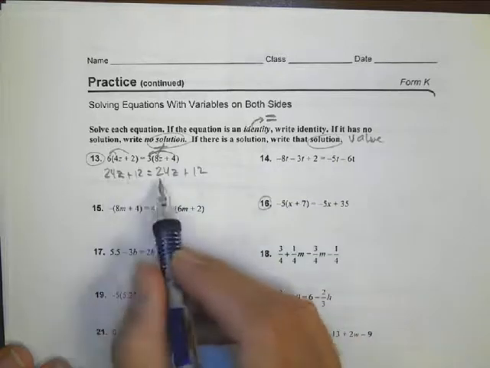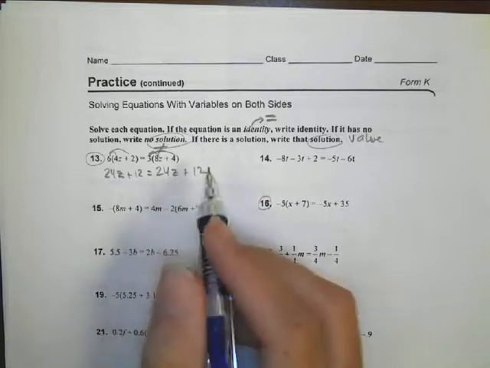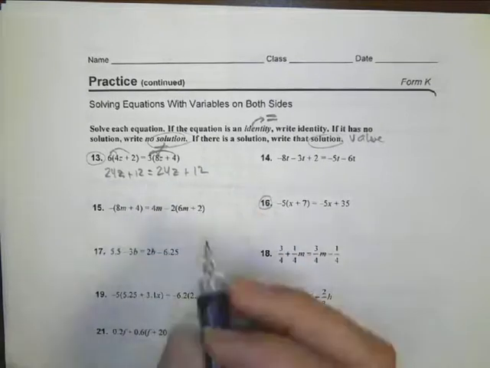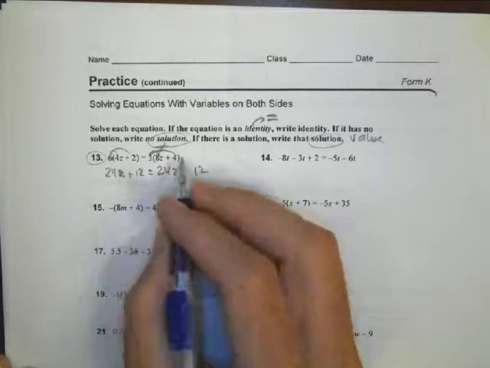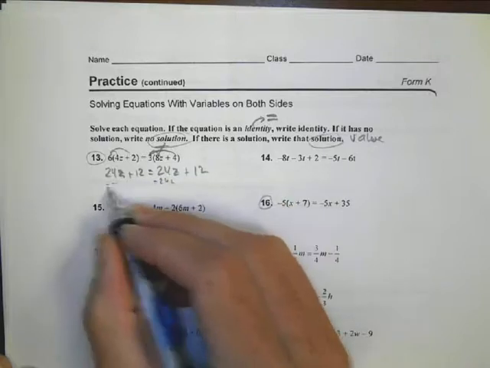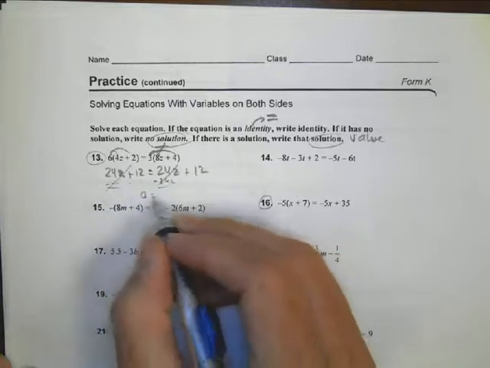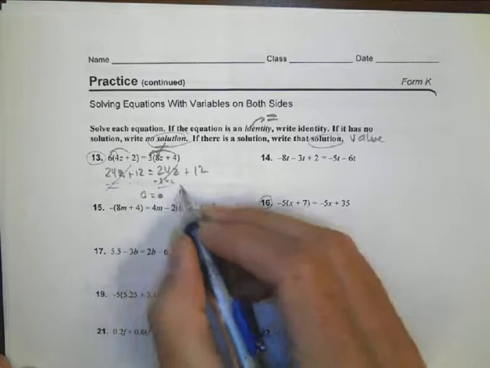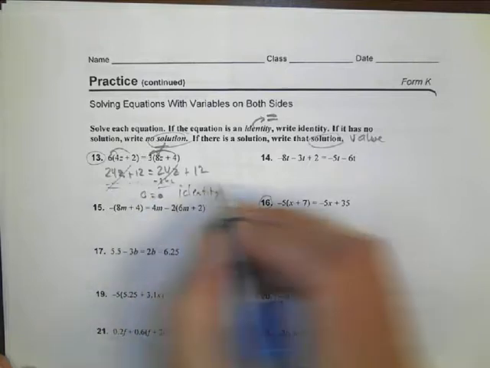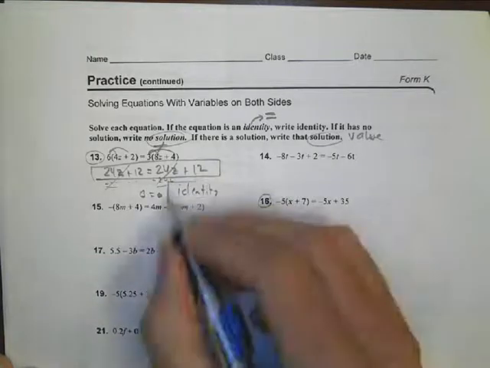So what I notice is that 24z plus 12 equals 24z plus 12. It's the same, it works out, it's an identity. They equal each other, so we would say this is an identity solution. Because if I subtract 24z, that becomes nothing on both sides, and I subtract 12, I end up with 0 equals 0. So this is what we call an identity. Okay, the two sides equal each other. It's an identity equation. So our actual answer is identity.